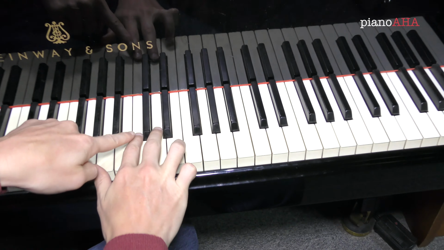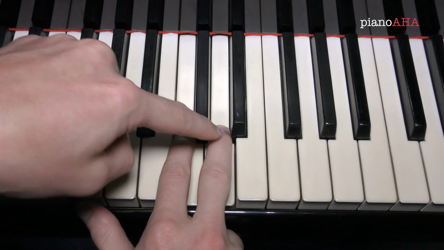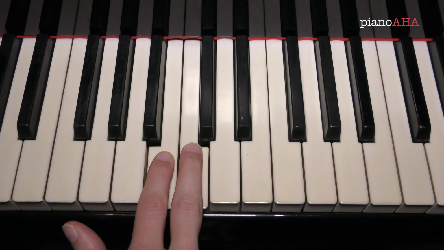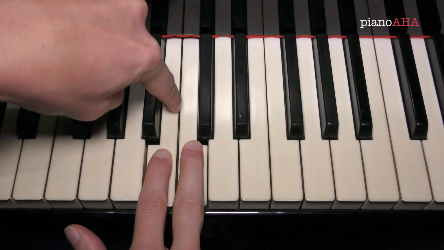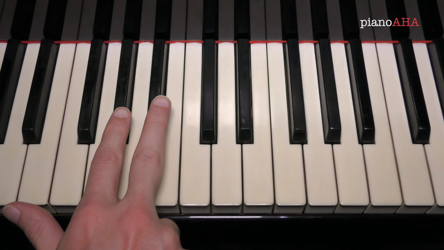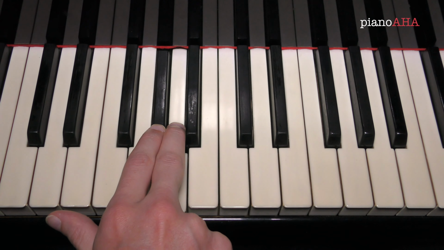So the distance between here and here is known as a whole tone because there's a key between them. The distance between here and here is a half tone. There's no key between them. Another example would be this is a whole tone and this is a half tone.